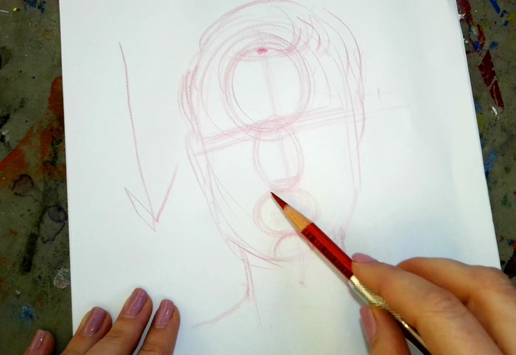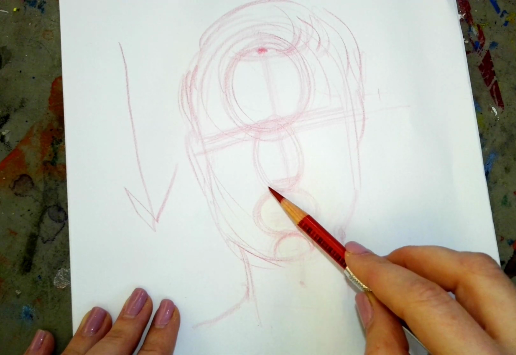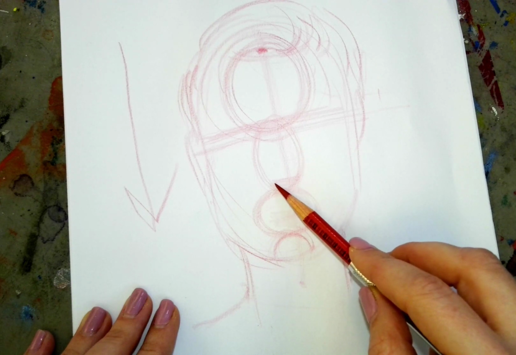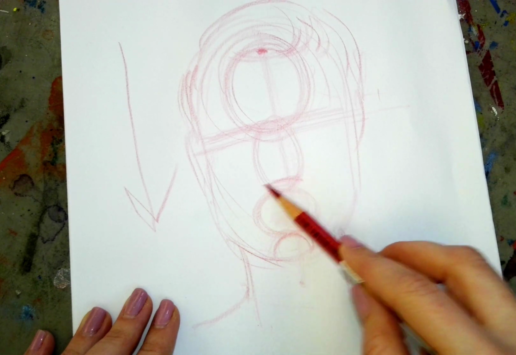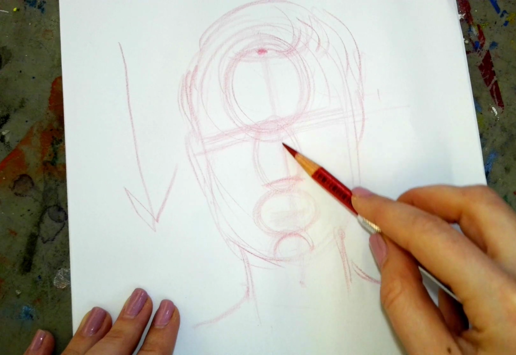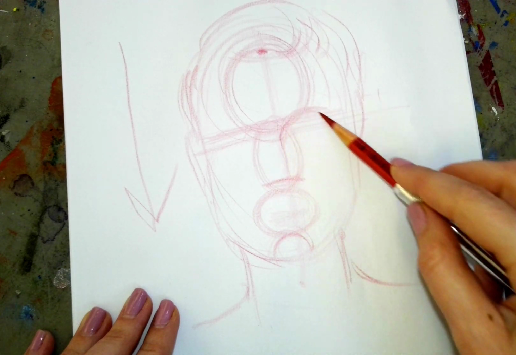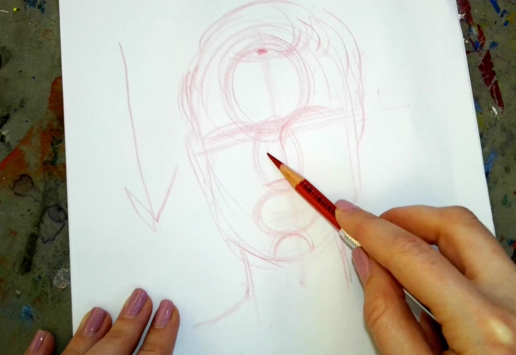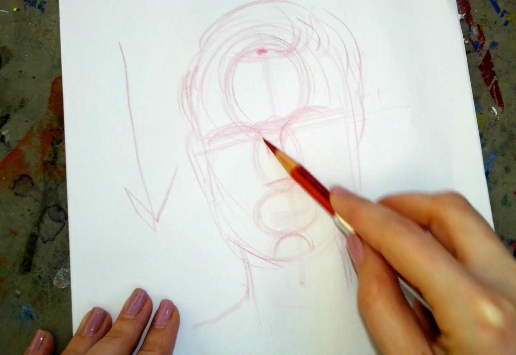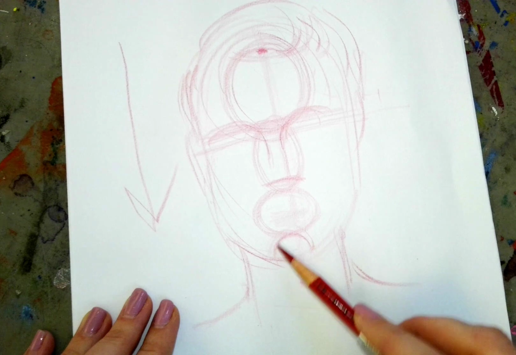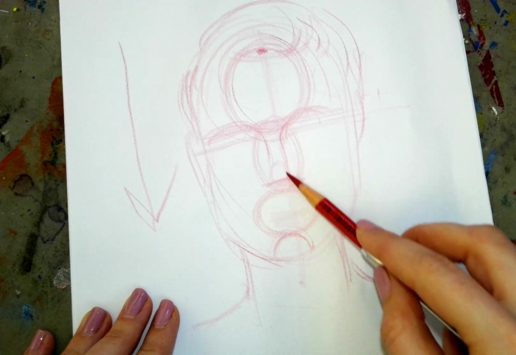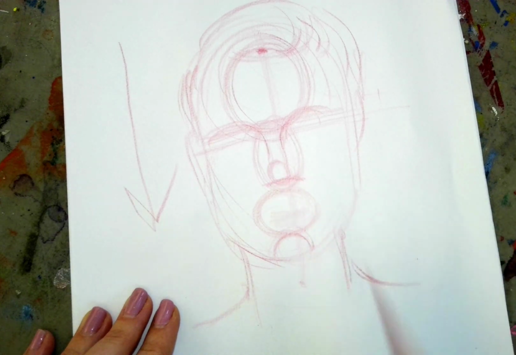Now we've got, let's do the bottom of the nose and do that sweeping brow line, this rhythm here. I put this little sphere here to represent the tip of the cartilage.